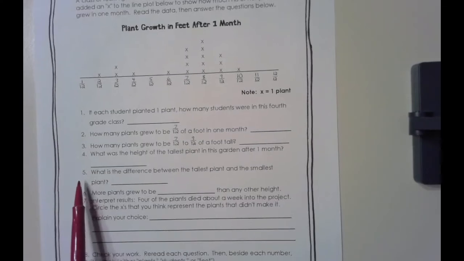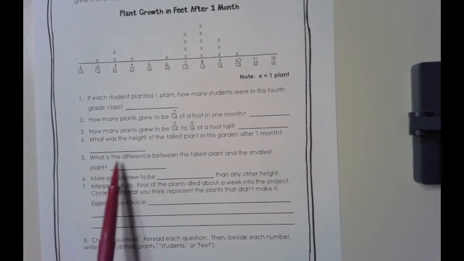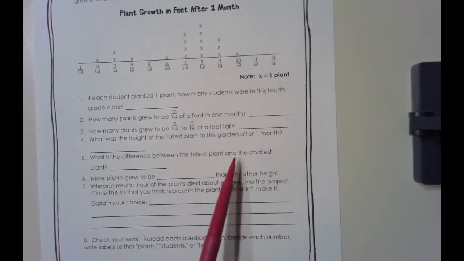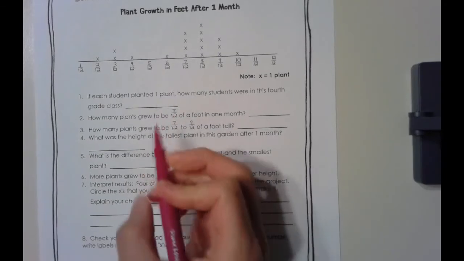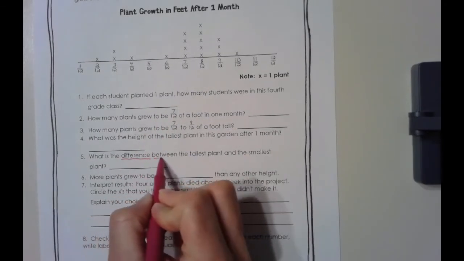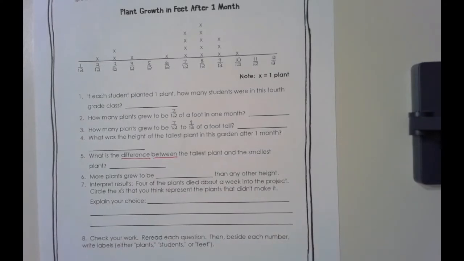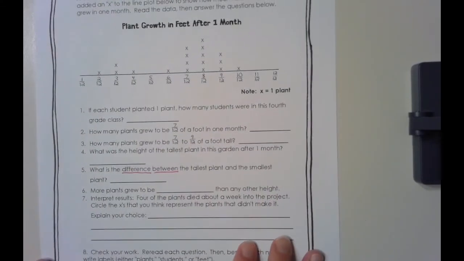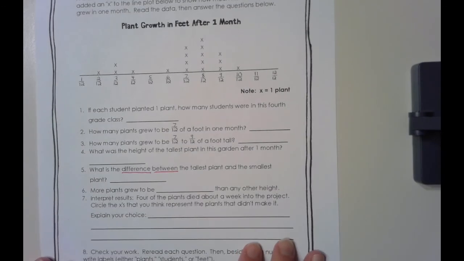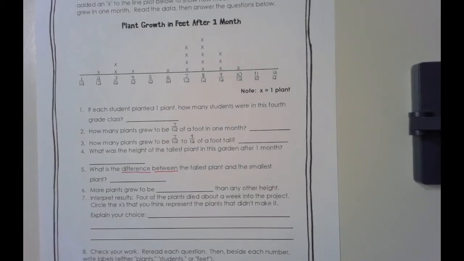For number 5, this one I want to go over as well. What is the difference between the tallest plant and the smallest plant? We're looking for the difference between. Remember that when we're looking for the difference, we will be subtracting. So you have to figure out where is the tallest plant, how many 12ths of an inch is the tallest plant, and how many 12ths of an inch is the shortest plant. They called it the smallest, but same idea. You have to find the difference between the two.